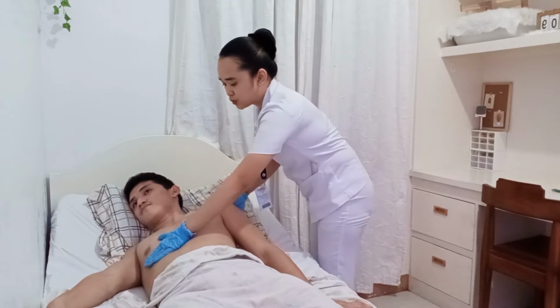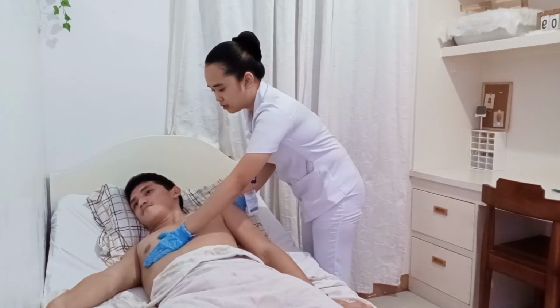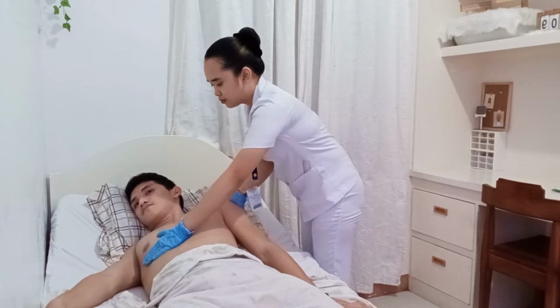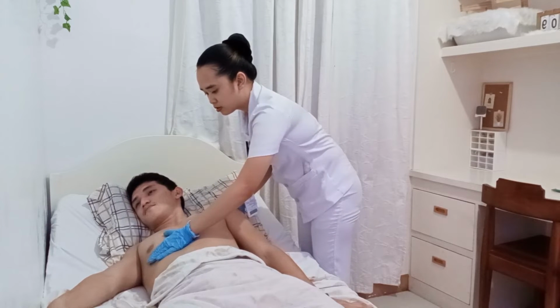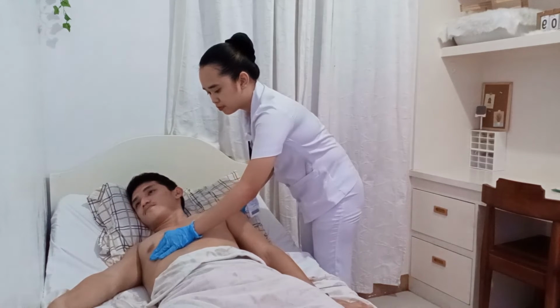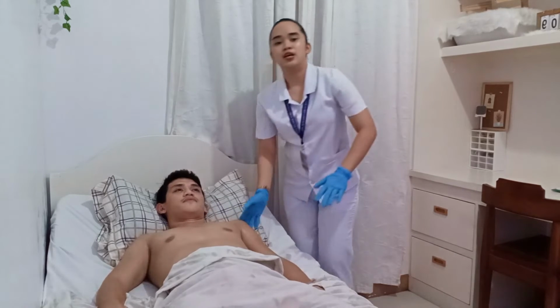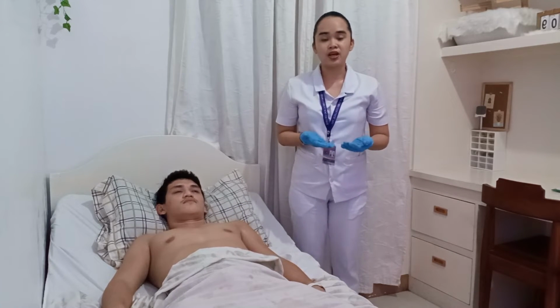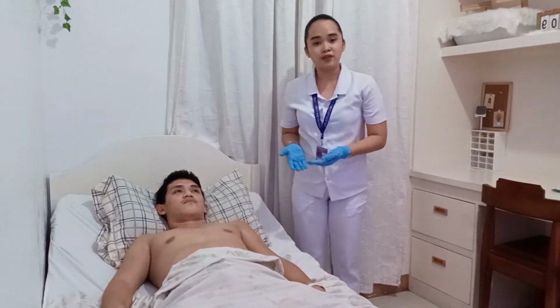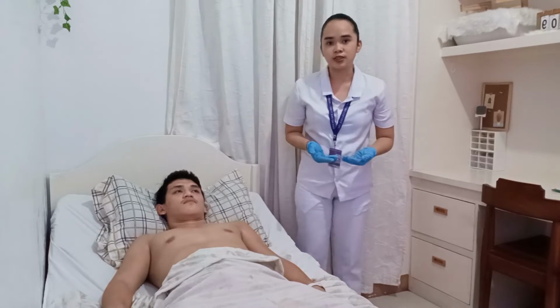So, Mr. Patrick, I need you to inhale and exhale and then hold it for me, okay? Okay, inhale and then exhale and then hold it. Okay, you can now roll back. Okay. So now I am going to palpate and inspect the epigastric area, which is at the base of the sternum, for any abdominal aortic pulsation.